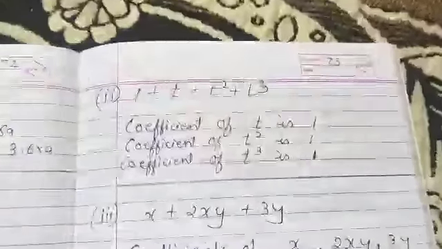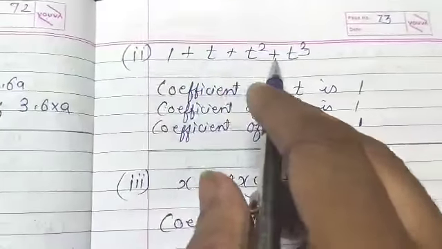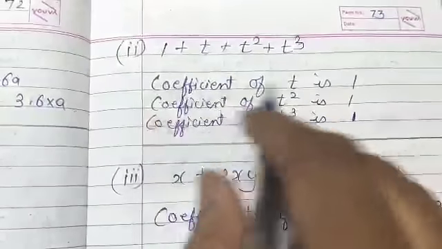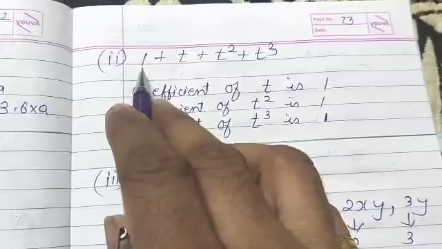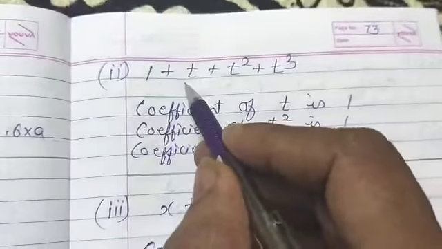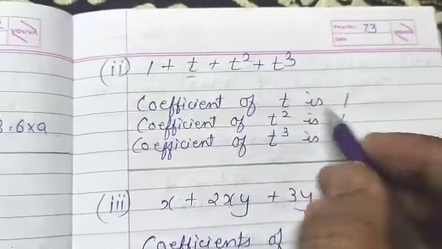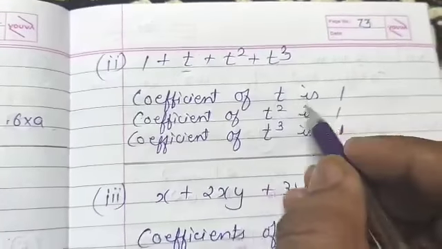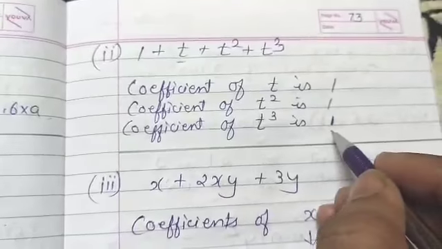Now for the next one, 1 plus t plus t square plus t cube. Here this is the constant term, you have to ignore this value. Now coefficient of t, here no numerical is there, so you have to consider it as 1. For t square no numerical is there, so you have to consider it as 1, and for t cube also 1.